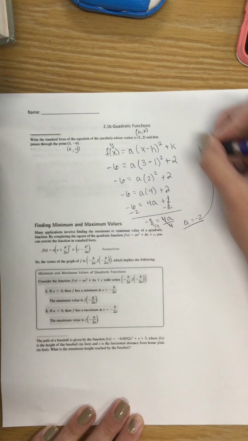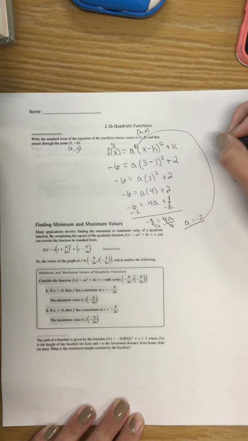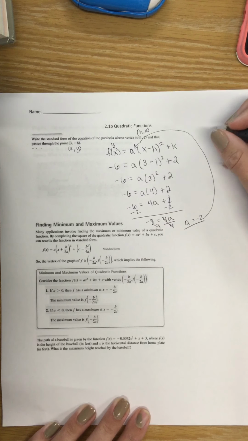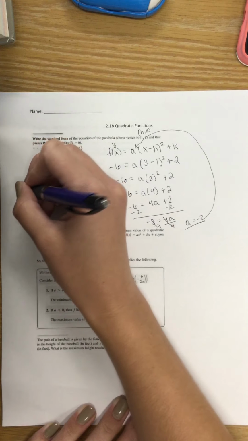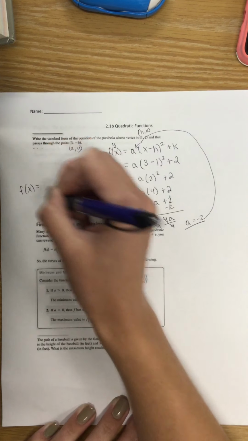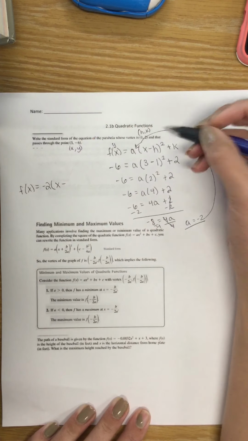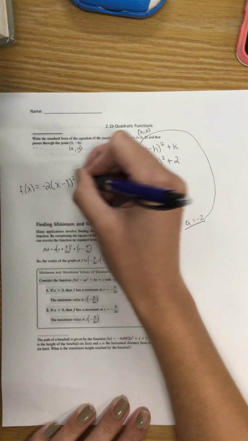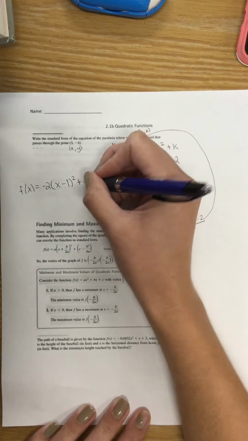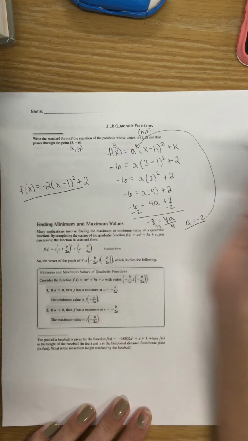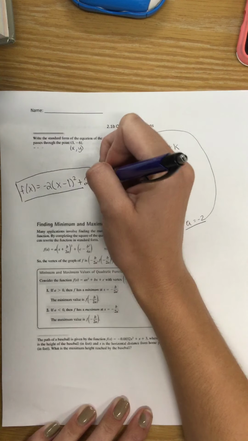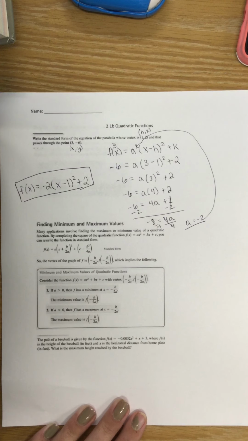So now that we have this value of -2, we can substitute it back in for a. And so then we will actually have our actual equation. So we have f of x equals a, which is -2, times (x minus our h value, which was 1) squared plus our k value, which was 2. And we now have our equation in standard form, ready to go.